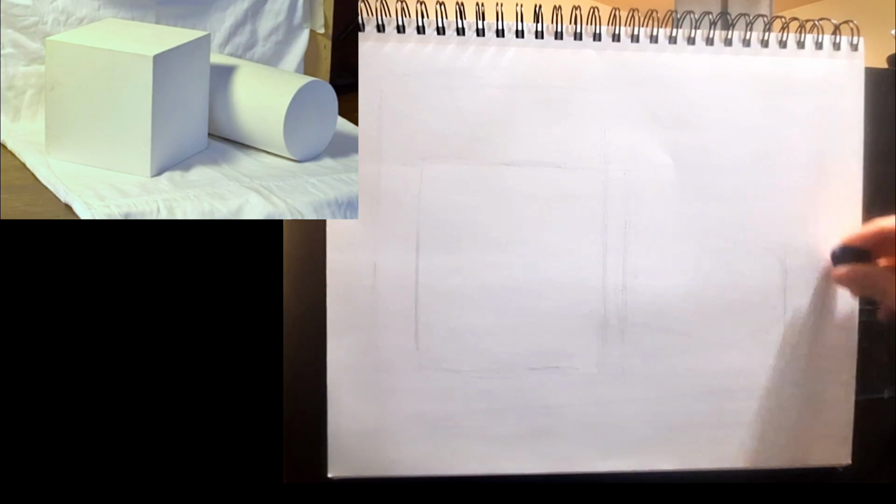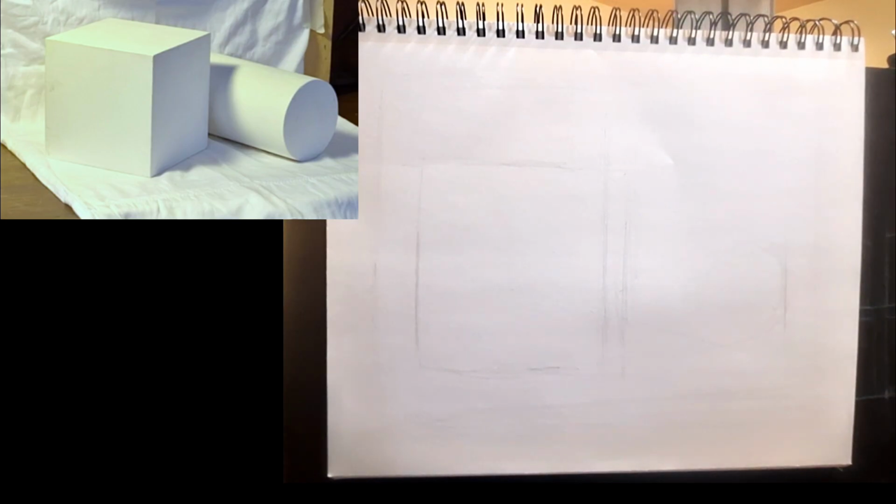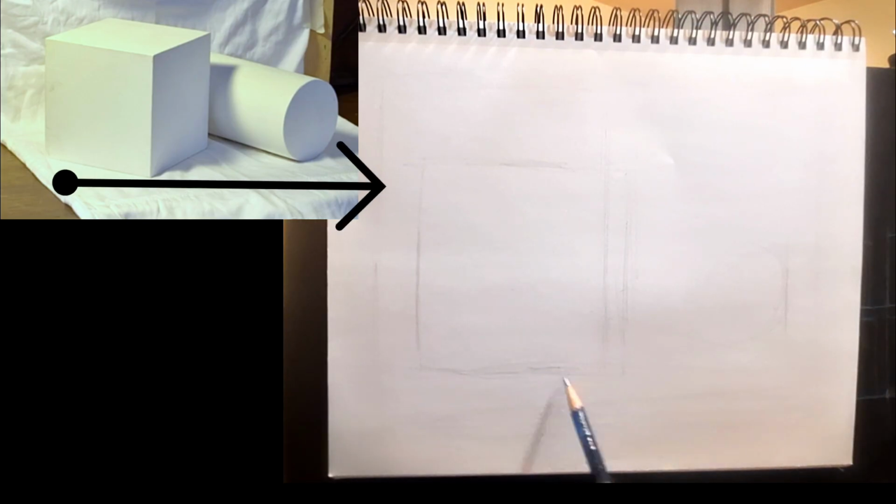It's not gonna come past this place, right? It definitely doesn't come down as low as the lowest portion of the cube. So it's not gonna go beyond this. It's gonna be slightly higher.